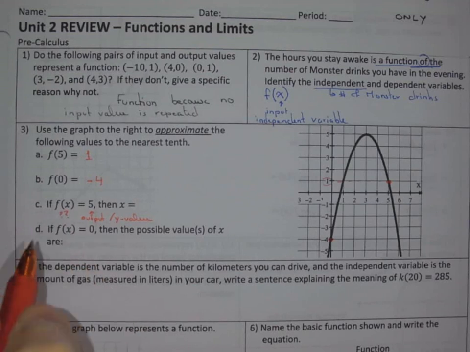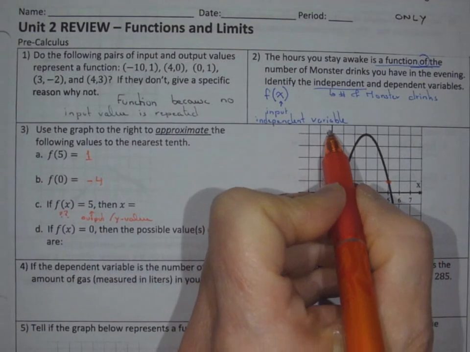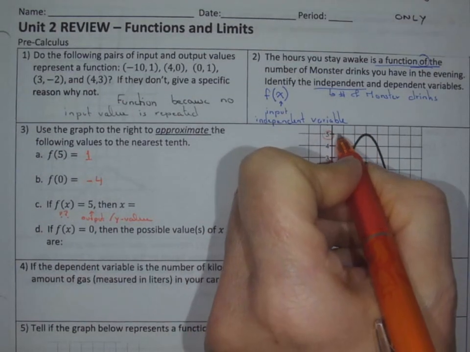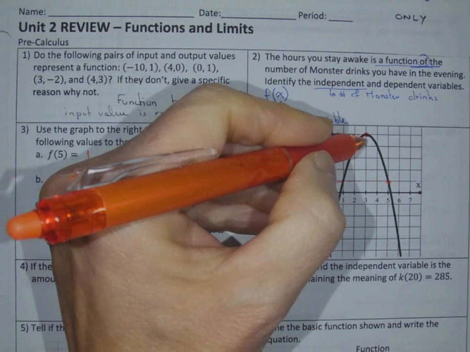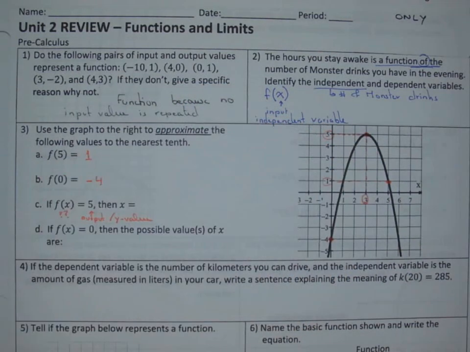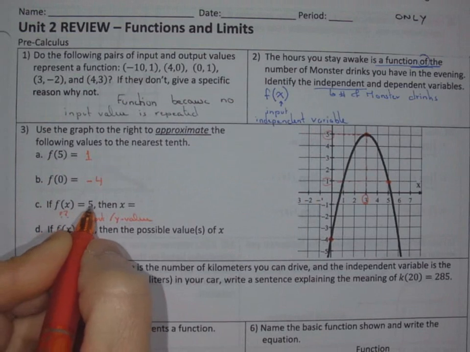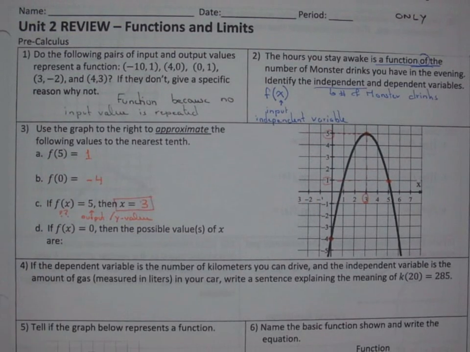For an output of 5 on the y-axis, what is my x value? That will be my point right here, and that x is 3. So if f of x equals 5, then x has to be equal to 3.